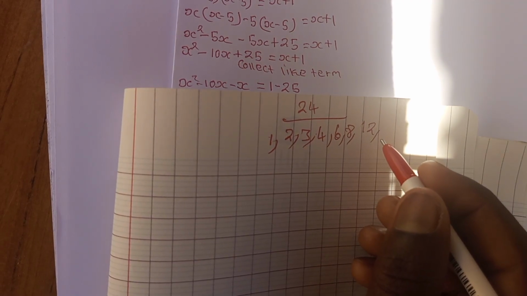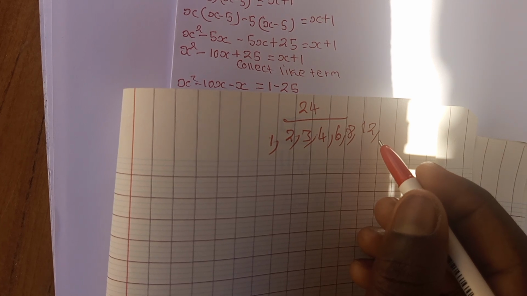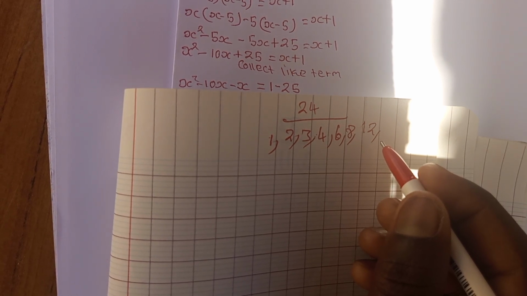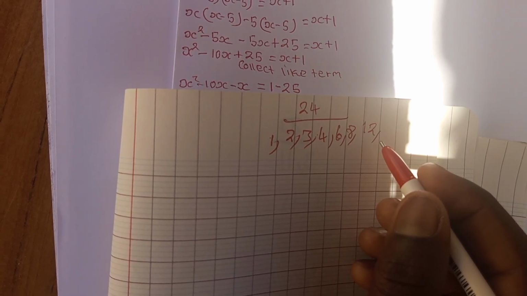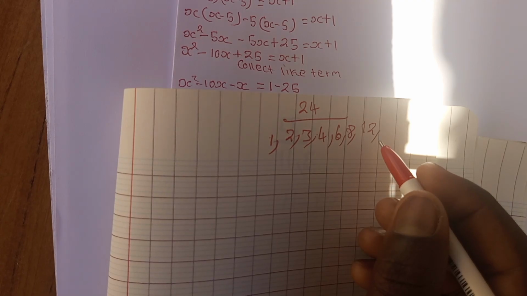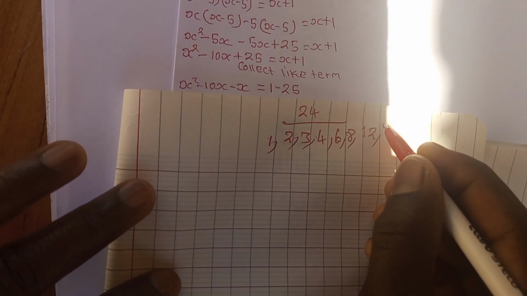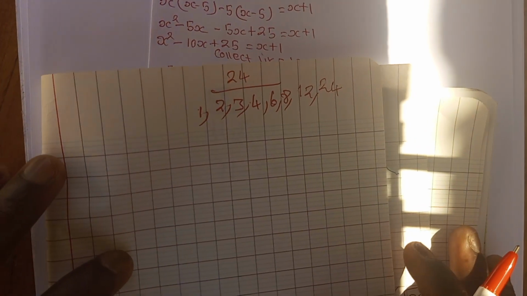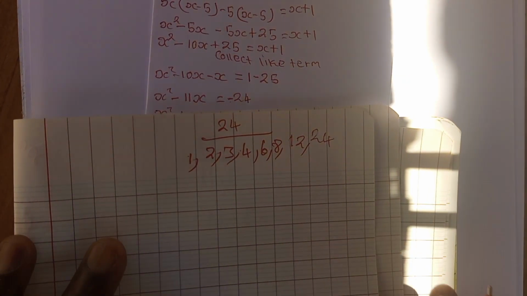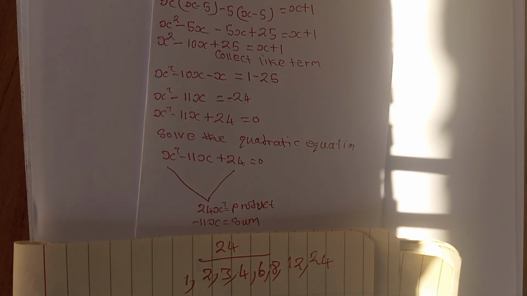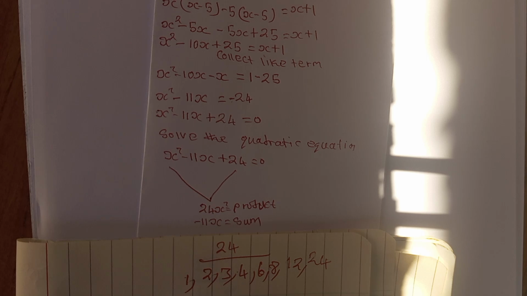13 remainder. 14 remainder. 15 remainder. 16 remainder. 17 there is a remainder. 18 there is a remainder. 19 there is a remainder. 20 there is a remainder. And 24 itself. So which numbers among these factors, if you multiply them, you are going to have 24, and if you add them, you are going to have 11? Which numbers?